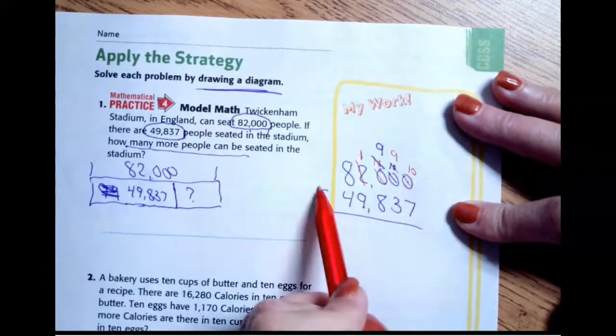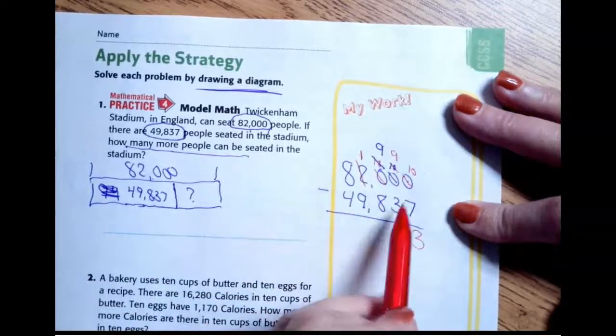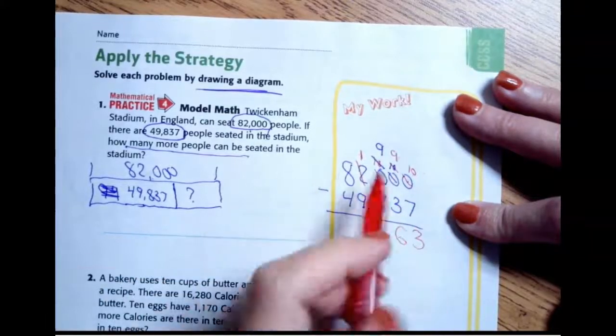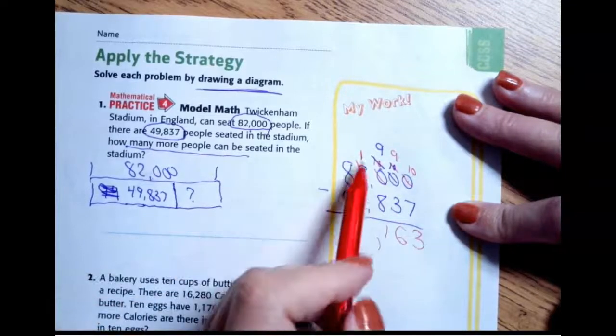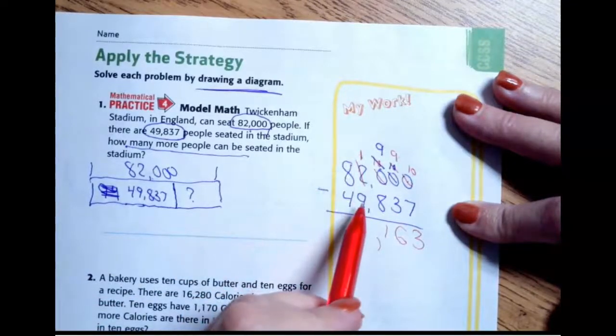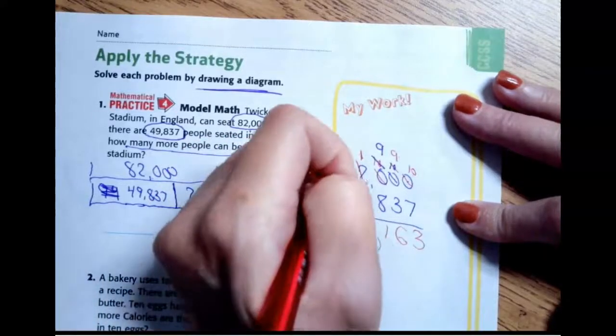All right, 10 minus 7 is 3. 9 minus 3 is 6. 9 minus 8 is 1. 1 minus 9, oops, can't do. Go to your neighbor. 8 becomes a 7.